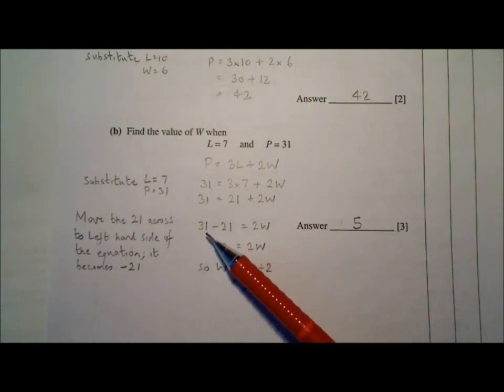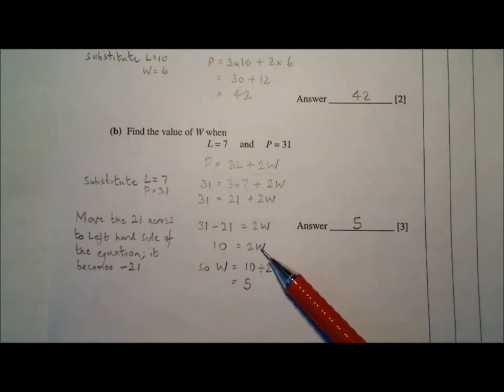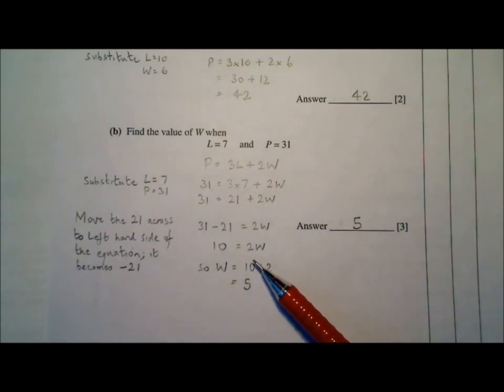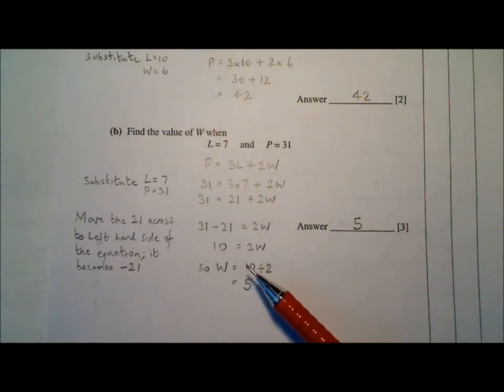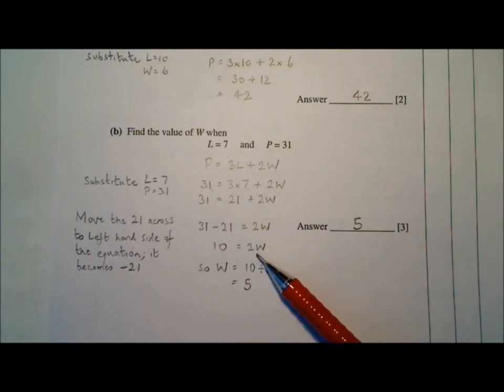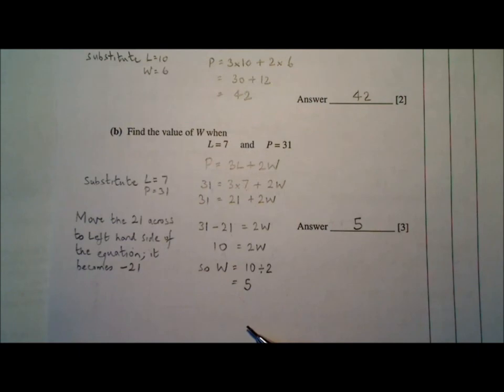So now when we work out 31 take away 21, we know that's 10. So 10 is equal to 2W. So if 2 multiplied by W is equal to 10, then hopefully you know that W must be equal to 10 divided by 2. We're going to do the opposite of multiply by 2, which is divide by 2. So W is equal to 10 divided by 2, which is 5.